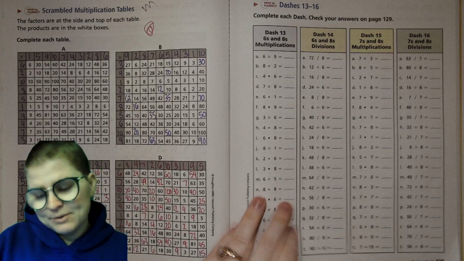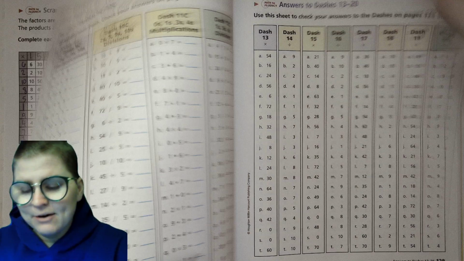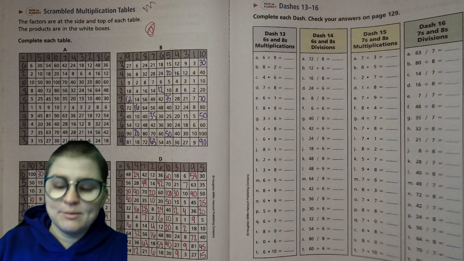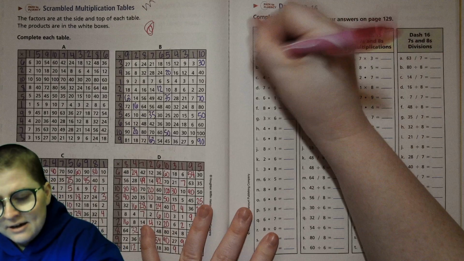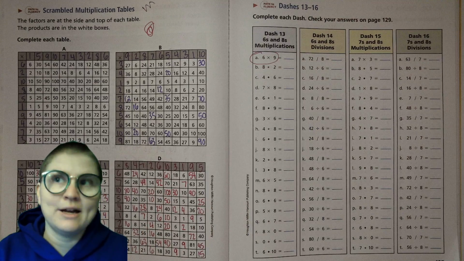If you don't have someone who can help you, write down the answers here, have this paper out, and check it yourself. If you're noticing you're missing some, you're getting them wrong, circle them, right? And then practice it with the correct answer, and that way you'll get it right, okay?